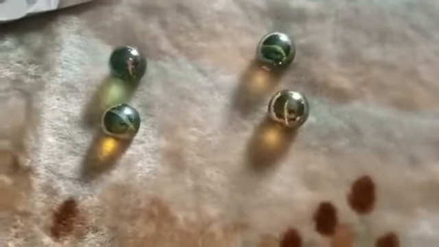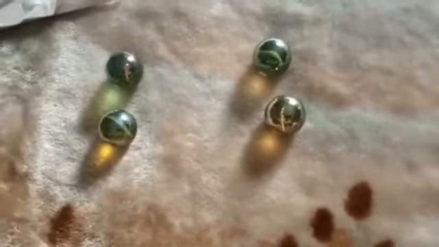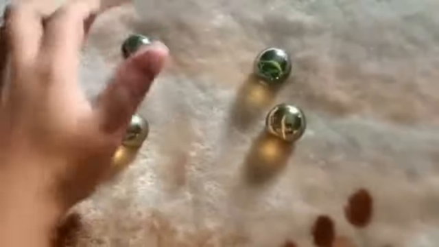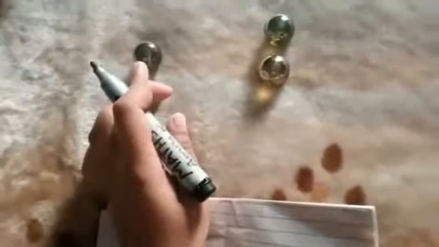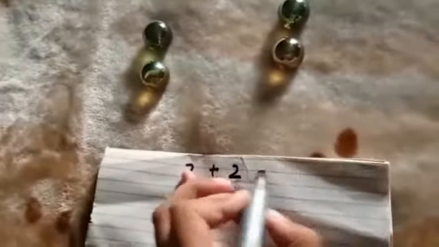But there is another method to add the marbles. Alina has 2 marbles, and Amjad has 2 marbles. So there were 2 marbles of Alina and 2 marbles of Amjad. How are you going to do it? 2 plus 2 equals 4.